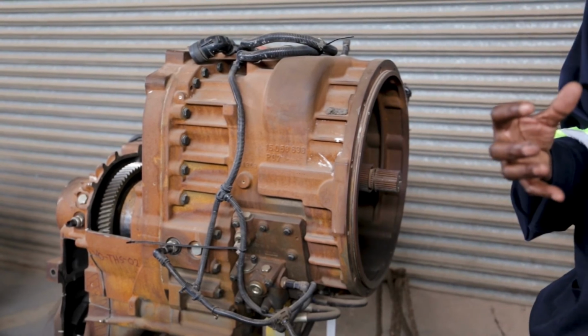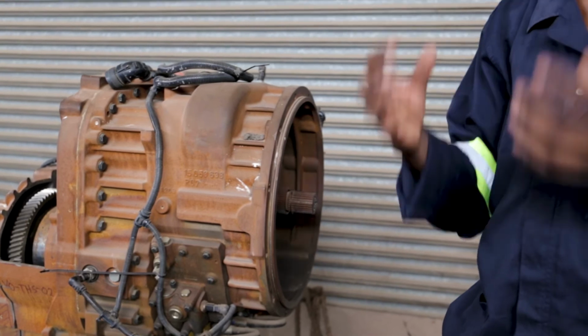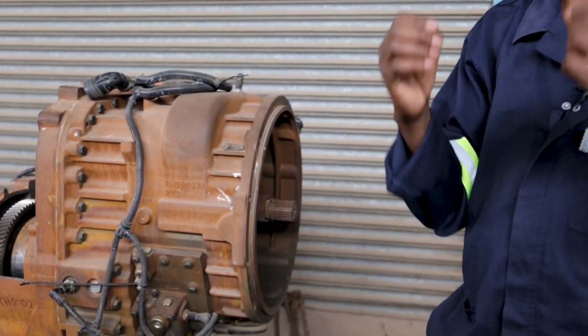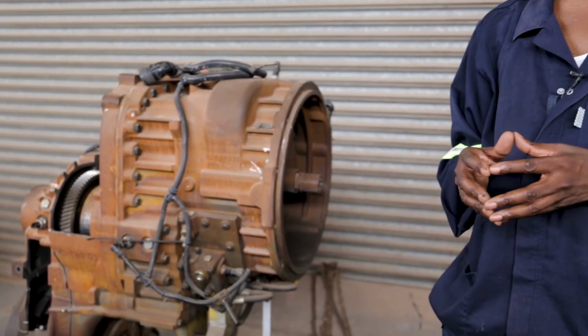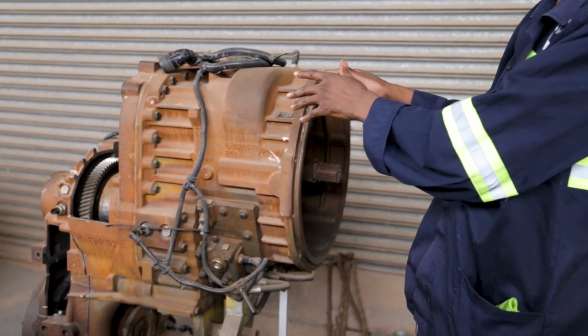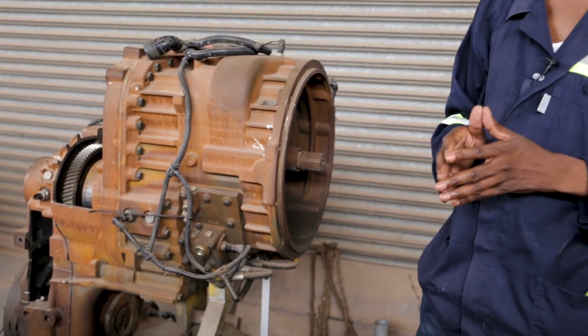So learning nowadays is no longer theoretical. We are no longer delivering purely theoretical lessons. We deliver theory, demonstrate, and show the actual component to the learner. Any questions that the learner brings, we are able to answer based on the actual machine that the learner is going to find in industry.